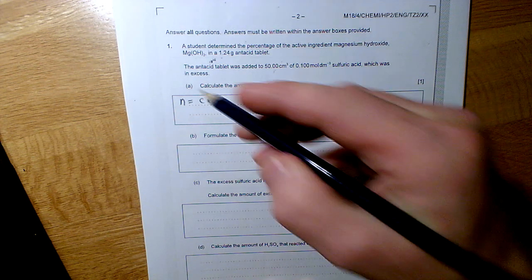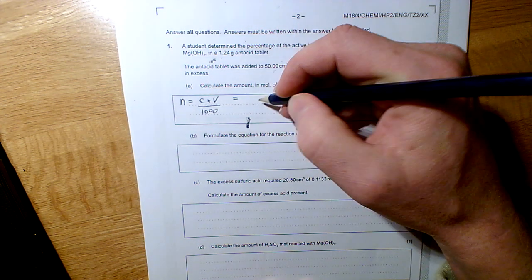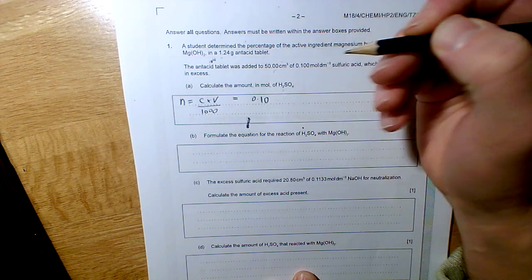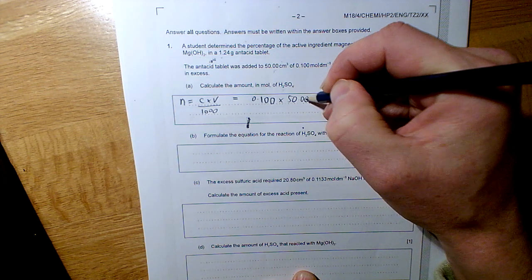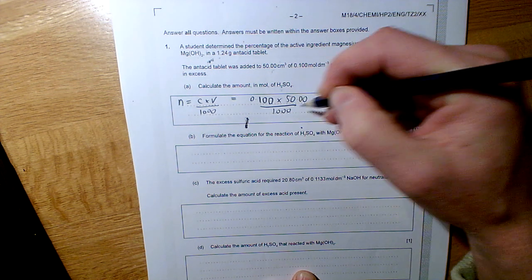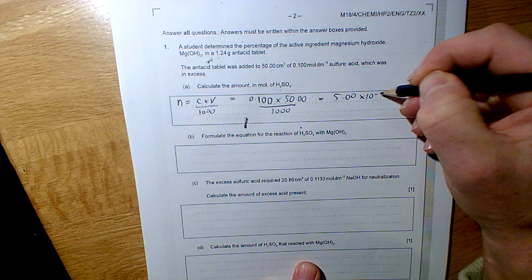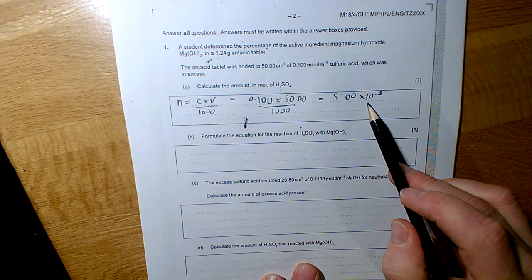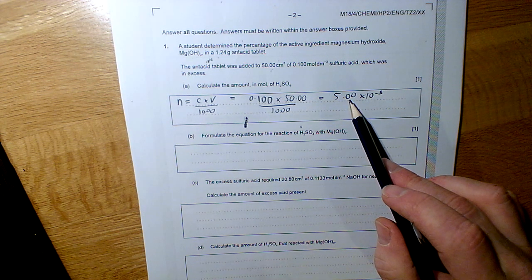We've got the volume in centimetres cubed, so we need to divide by 1,000, and the concentration is 0.100 moles per litre. Volume is 50 centimetres cubed over 1,000, and that equals 5.00 times 10 to the minus 3. I'd encourage you really here, quite a lot of people just wrote 5 times 10 to the minus 3. Please get into the habit of using the appropriate number of significant figures.